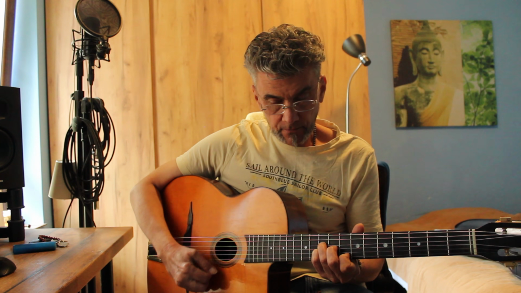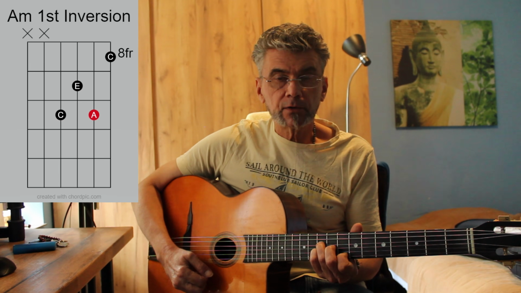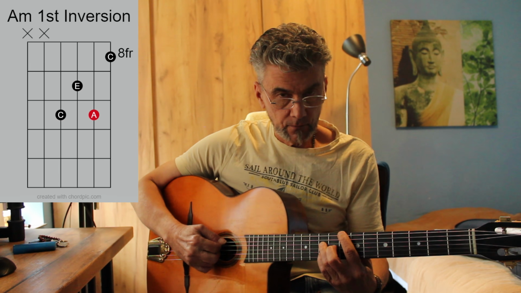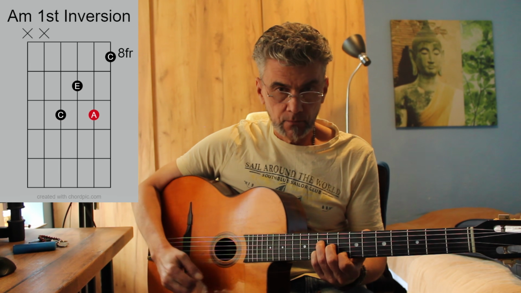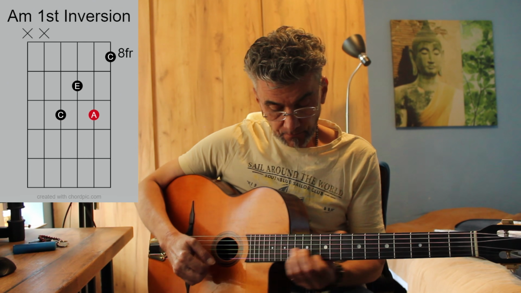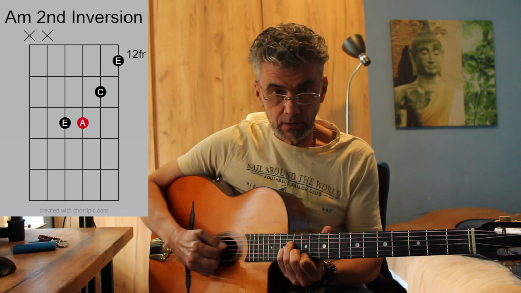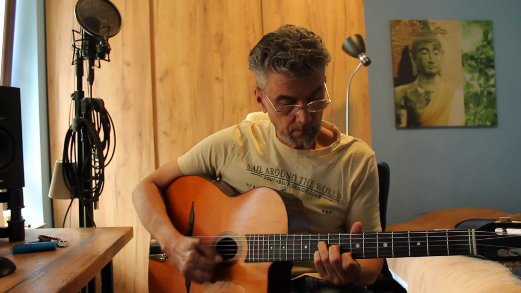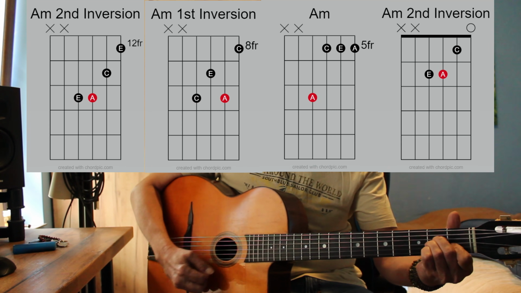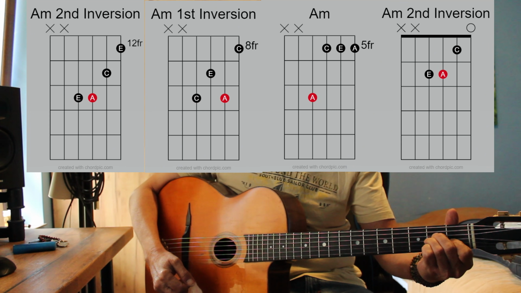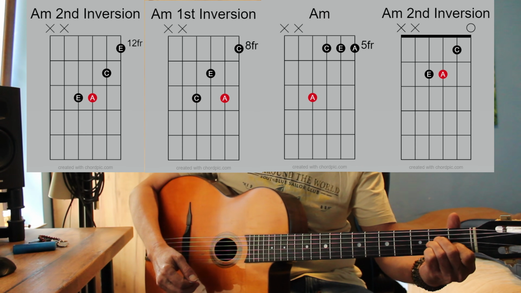Now we're starting from the third, from the C, so that's a first inversion, and then we go again to the second inversion, because we're starting from E. Okay, so these are the A minor inversions.